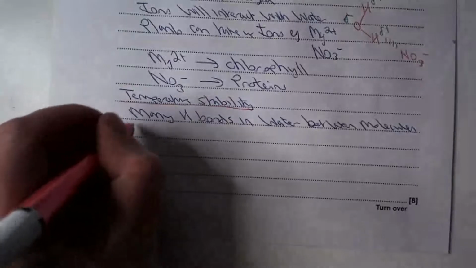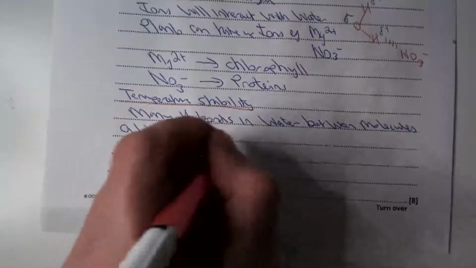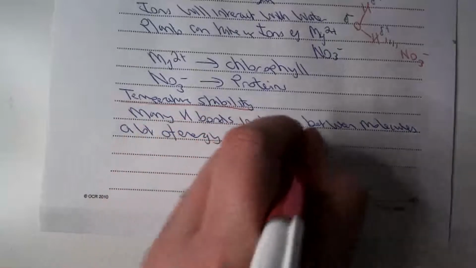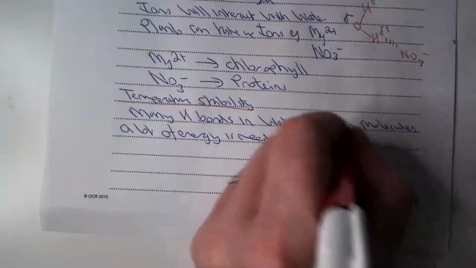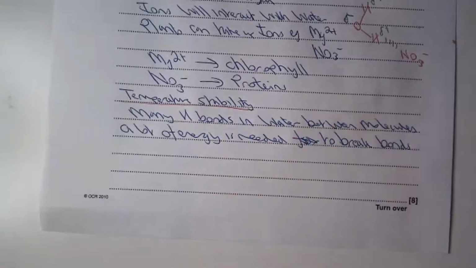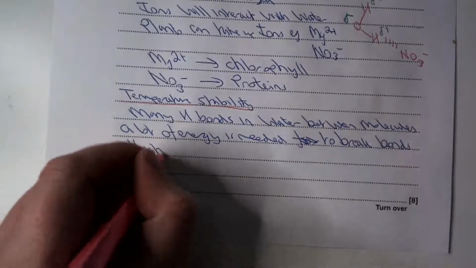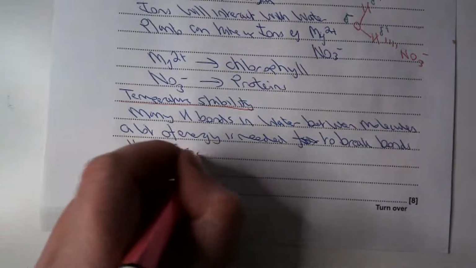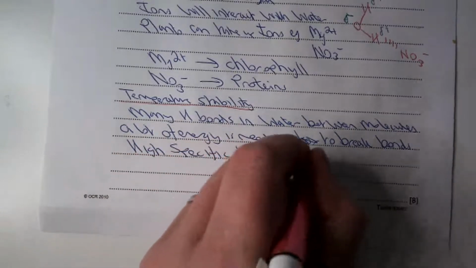So that means a lot of energy is needed to break the bonds. Which means water's got a high, from your chemistry, specific heat capacity.